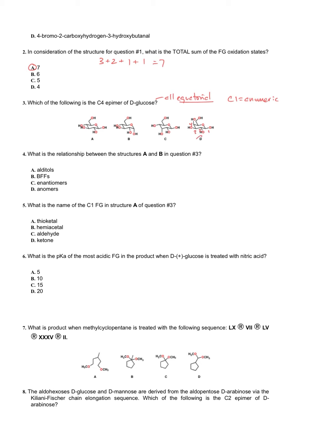D is the C4 epimer, and that's called galactose. Question number 4, what is the relationship between the structures A and B in question 3? So they are epimeric at C1, and when it's at C1, we call those anomers. So this is D.